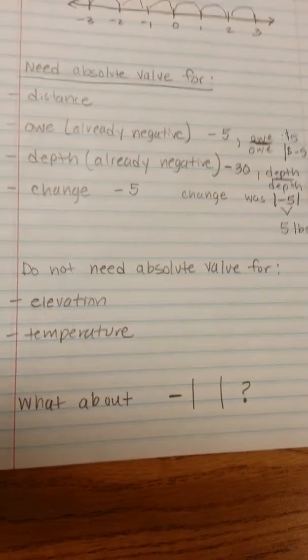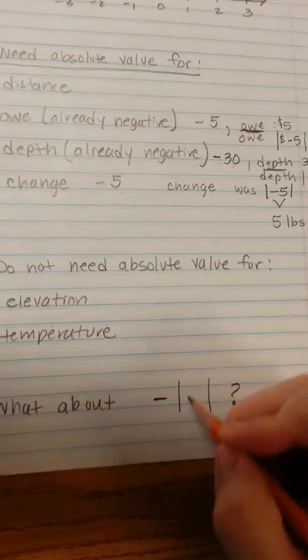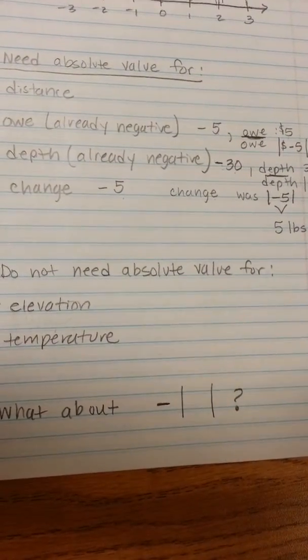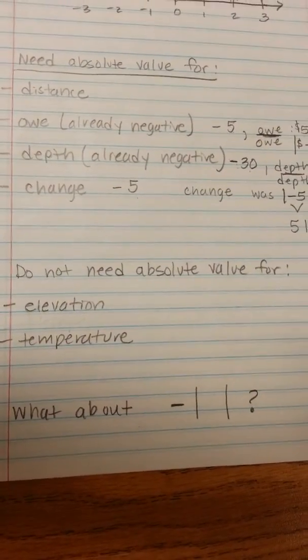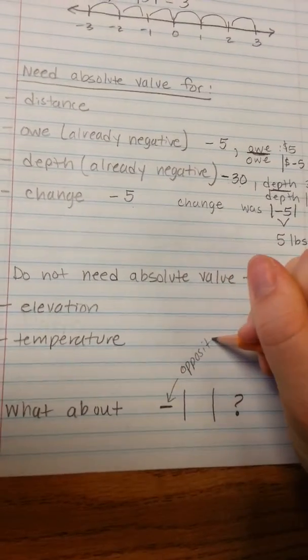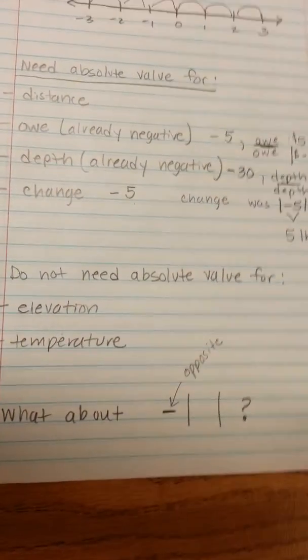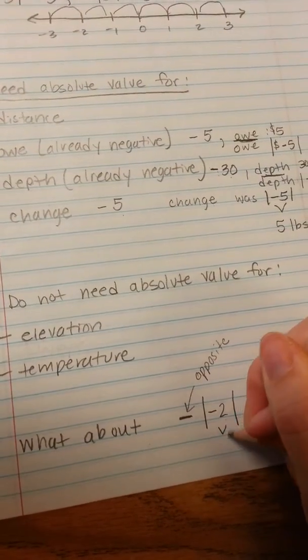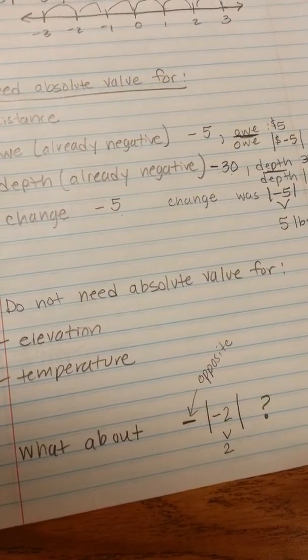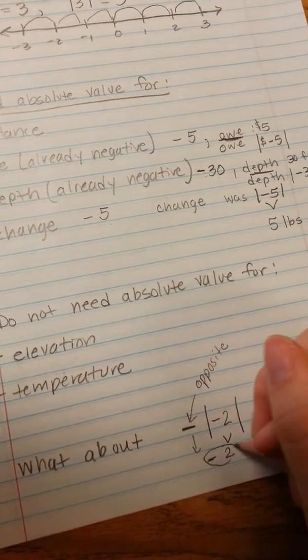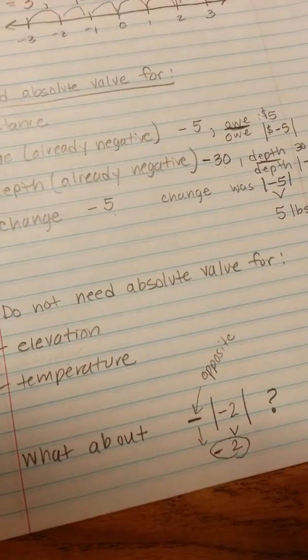All right, and last but not least, what about absolute value bars that have a negative sign outside of the bars? What does that mean? Okay, what it means is that it wants you to give the opposite of the absolute value. So if inside your bars you had -2, well, the absolute value is 2, and the opposite is -2. So that would be your answer.